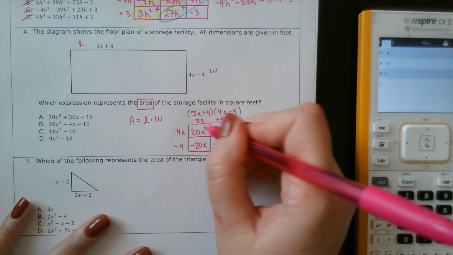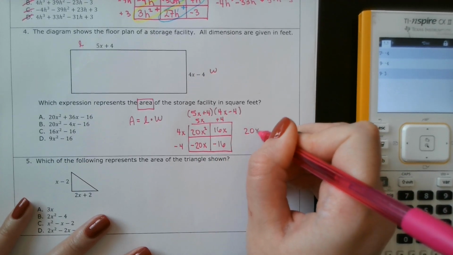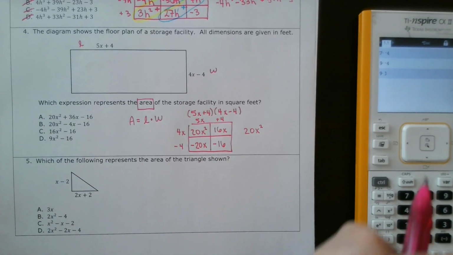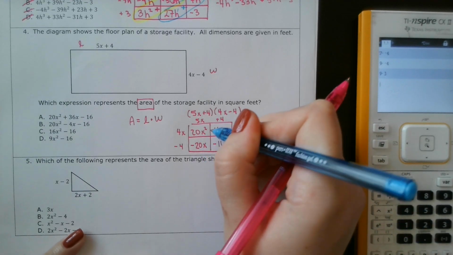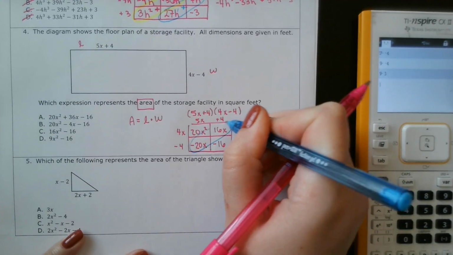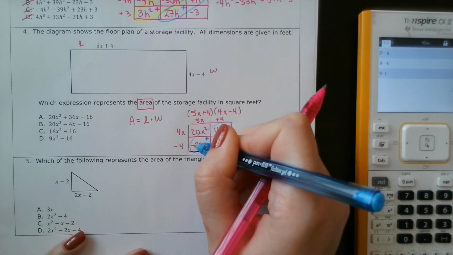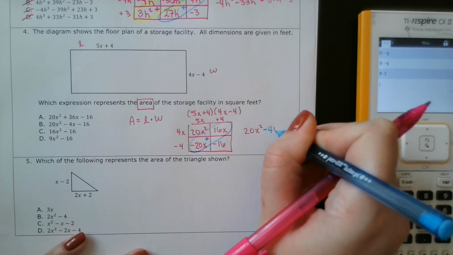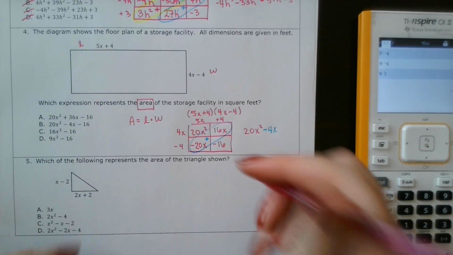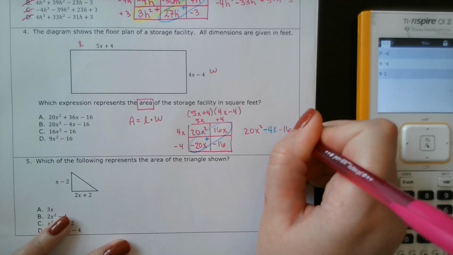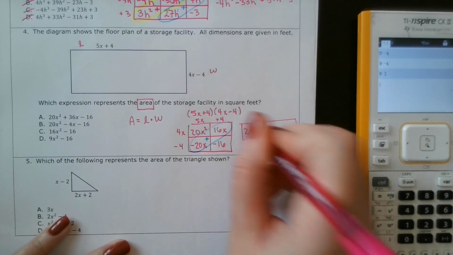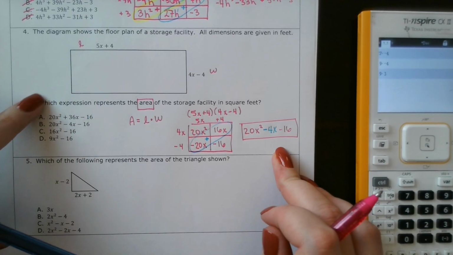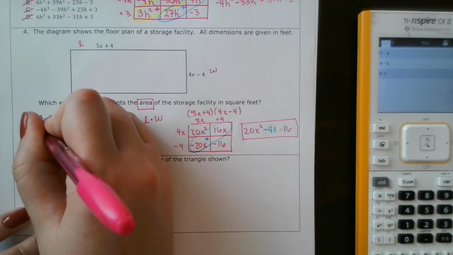I know my answer will have 20x squared in the front. And then I just have to figure out, what do I get when I add the diagonal terms? Negative 20 plus 16 is a negative 4x. And then we'll bring out our negative 16. So this is our answer, which we can see is right here, option B.